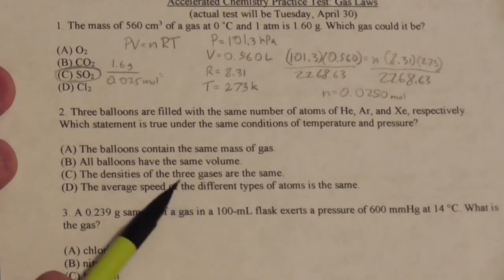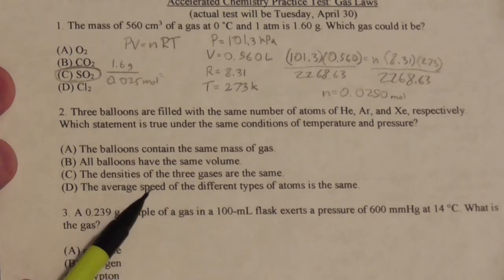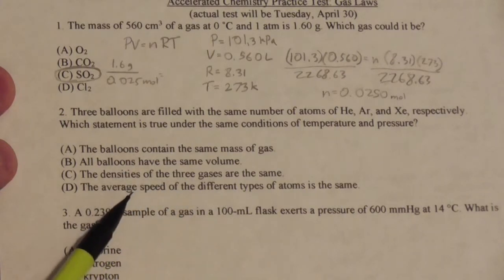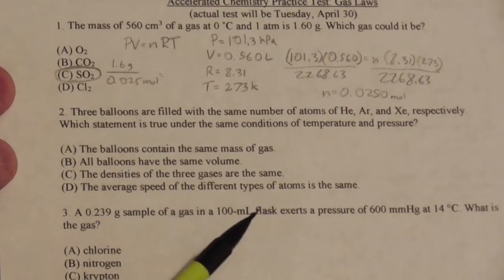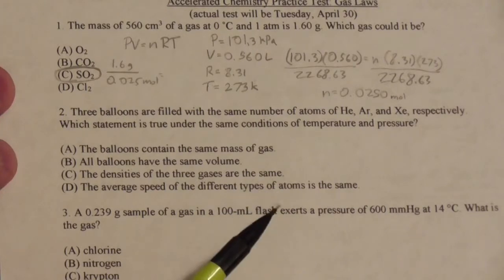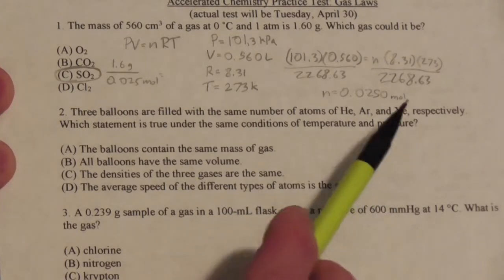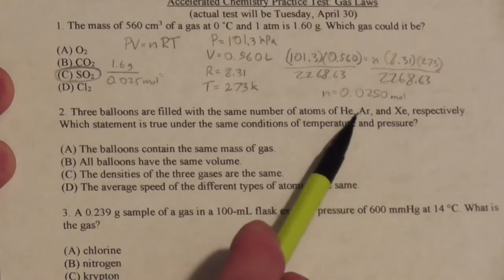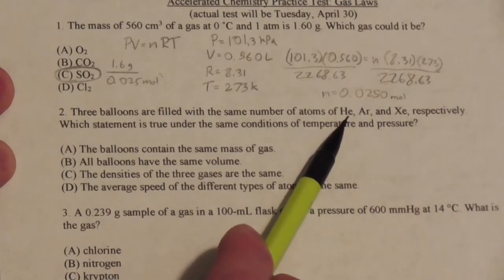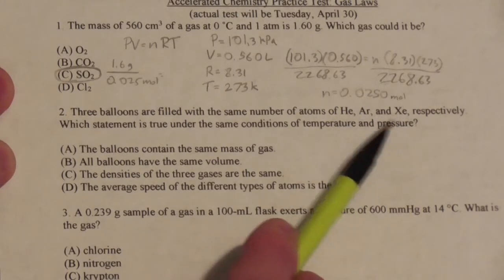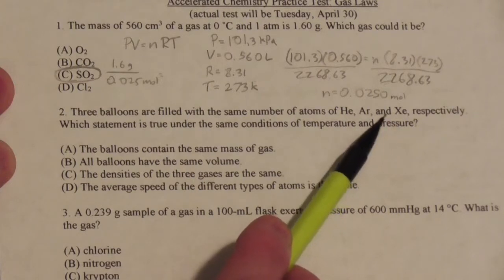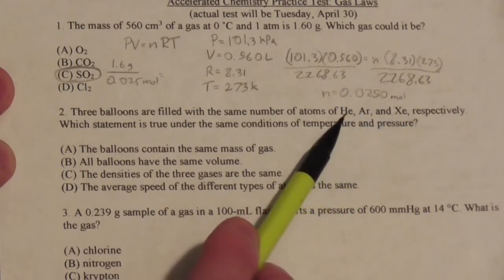Density of the three gases would not be the same because the masses are different, even though the volume might be the same. Average speed of the different types of atoms is the same? No, because if you remember, we talked about Graham's law. Larger atoms will travel slower, smaller atoms will travel faster. The reason why is because both exert the same amount of force. If a xenon atom is hitting the side of a container, it'll hit with the same force as helium.